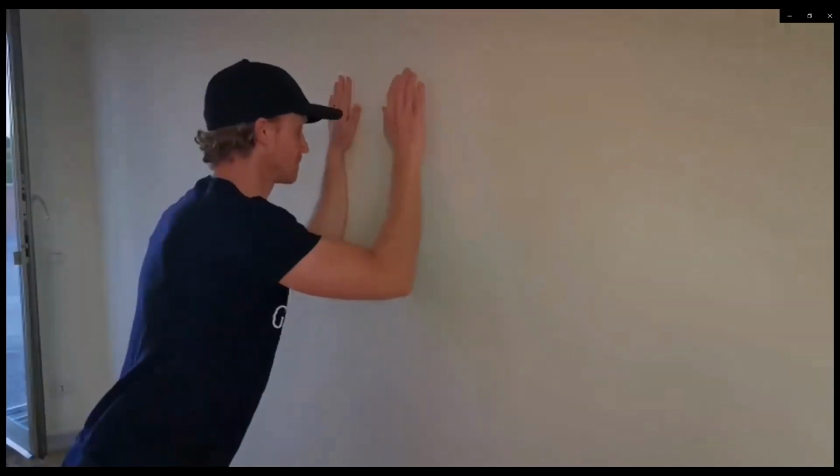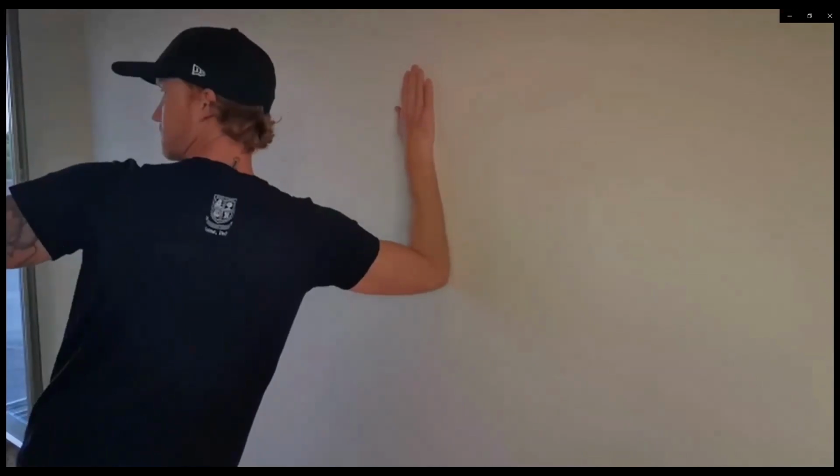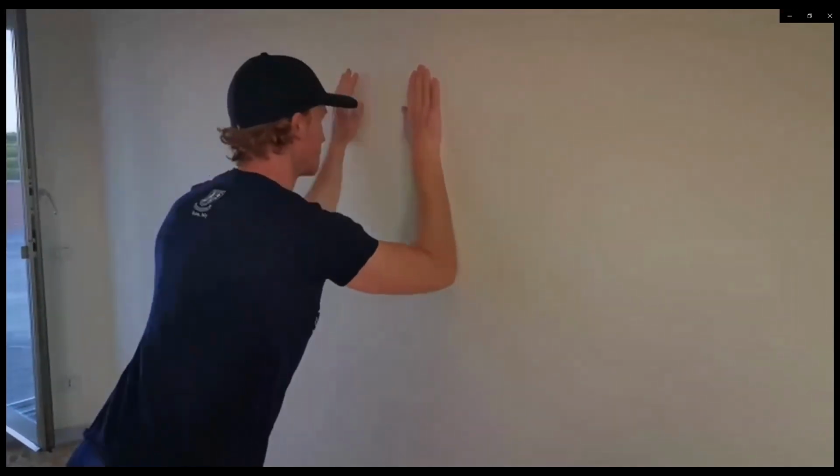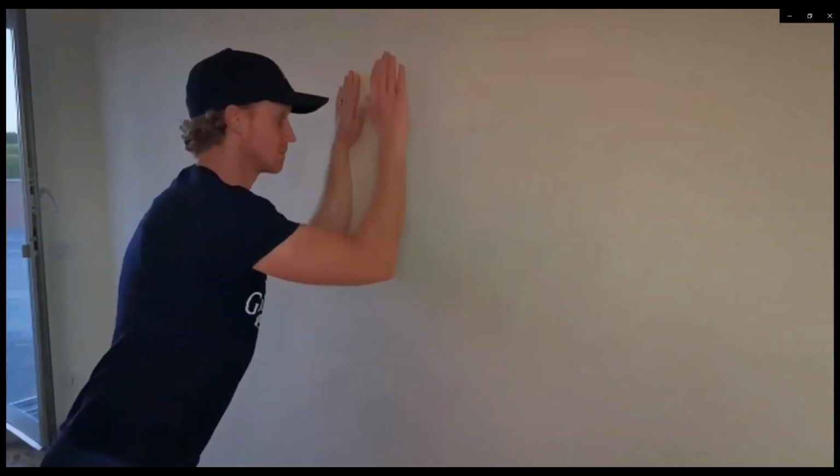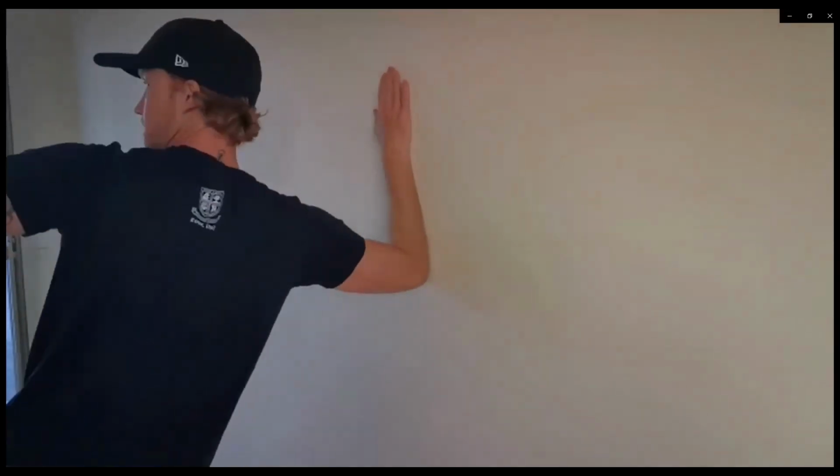So in this case, I'm trying to make the range of movement a bit bigger. So with the opposite arm, I'm going backwards. In this case, I'm doing an extra rotation that is a bit bigger too.